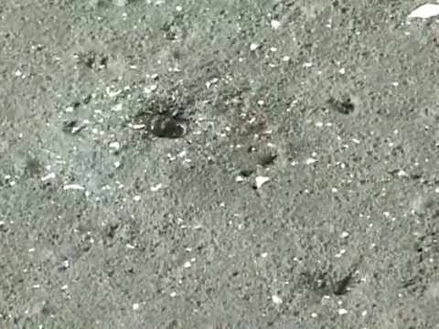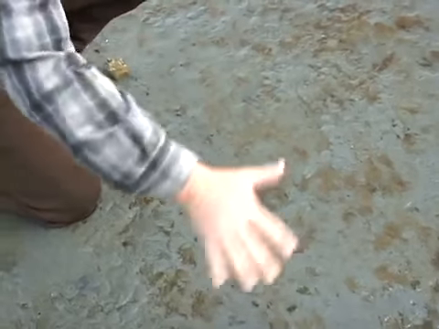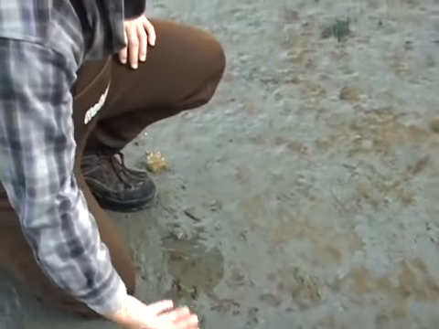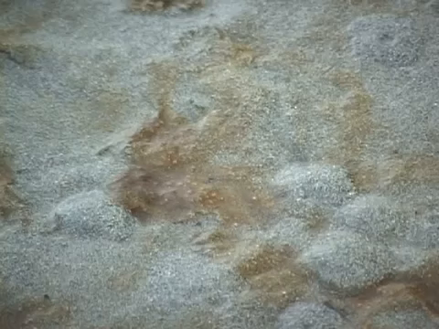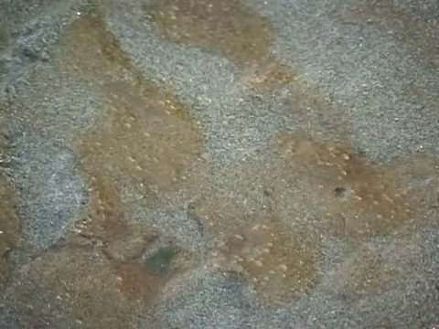Mudflats are more productive than people give them credit for. There's this diatom film. It's a single-celled plant that is really taking advantage of the sunlight hitting this dark surface, and it's very warm. And these single-celled plants can grow extremely fast and form a film, this kind of orangish brown film across the surface of the sand.